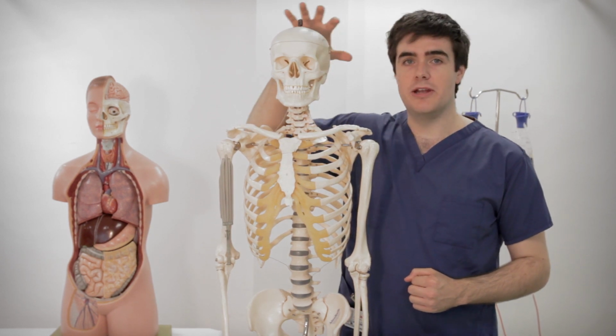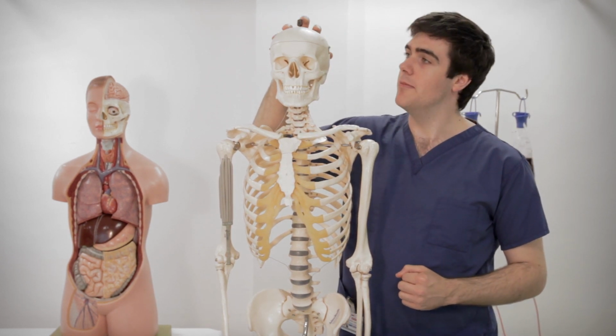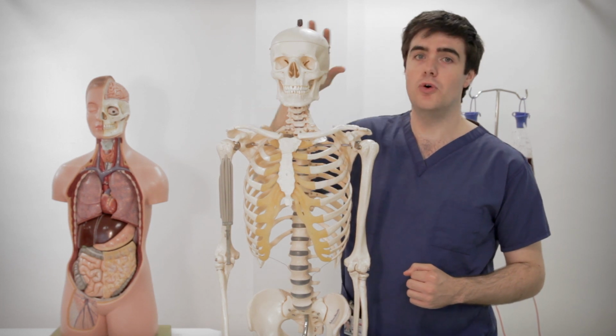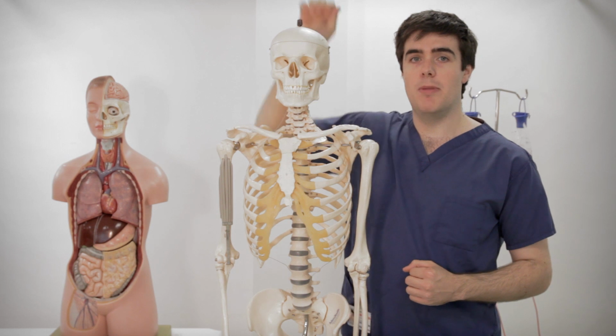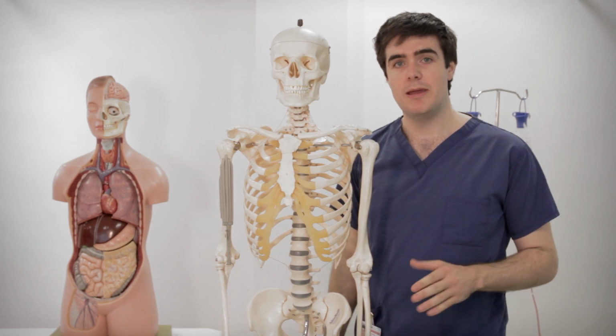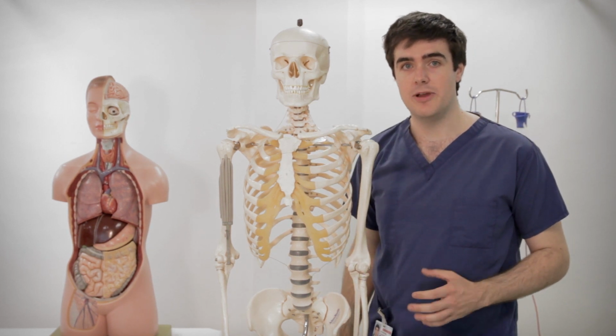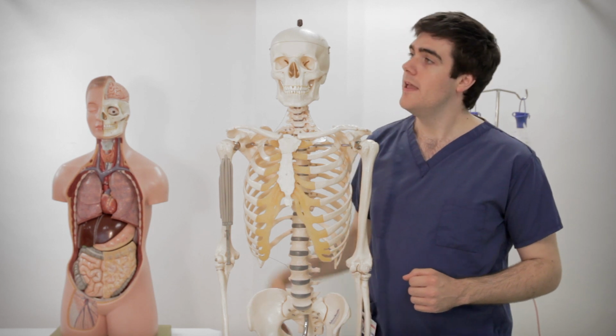Now, this whole dome bit on top of the skull is called the cranium, but in fact it consists of 4 different bones. Now, these are separate bones when you're a baby, and that's why babies have that soft spot at the middle of the head. It's where the bones don't quite join up.